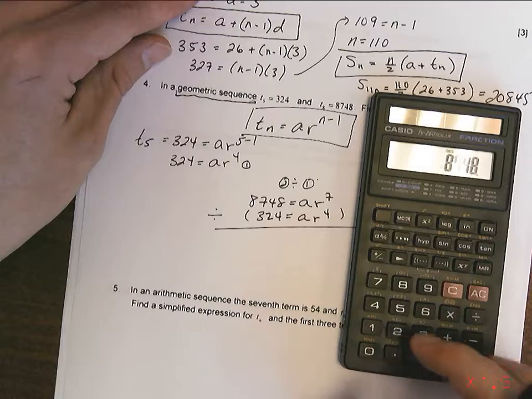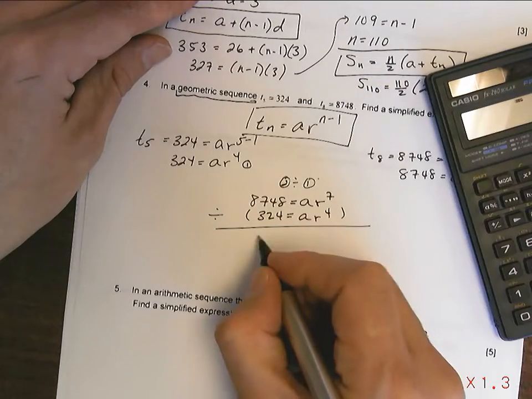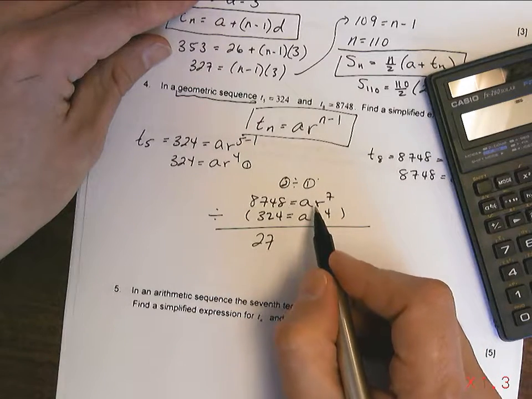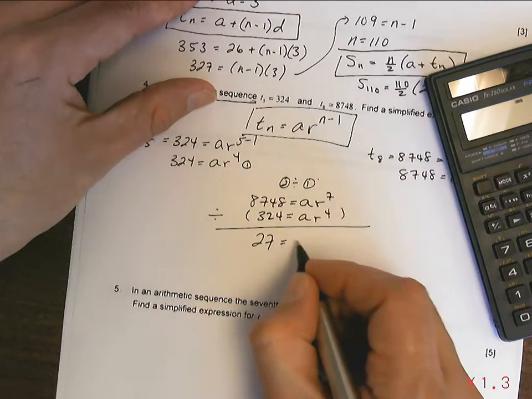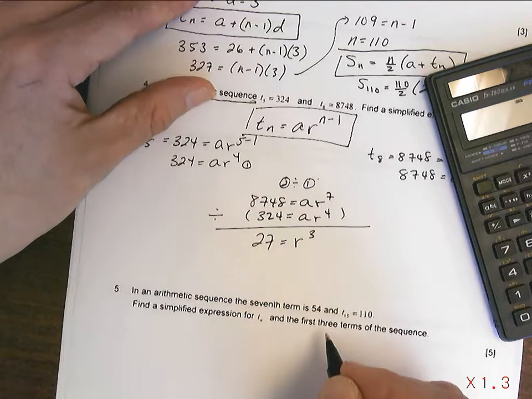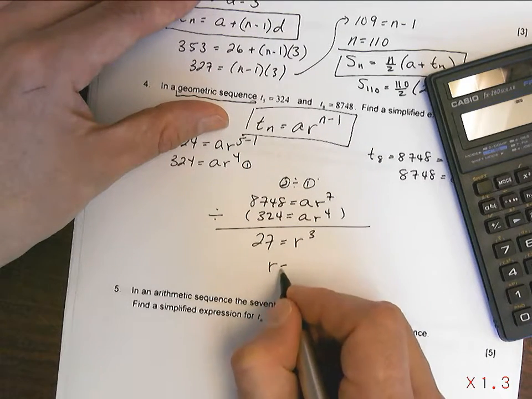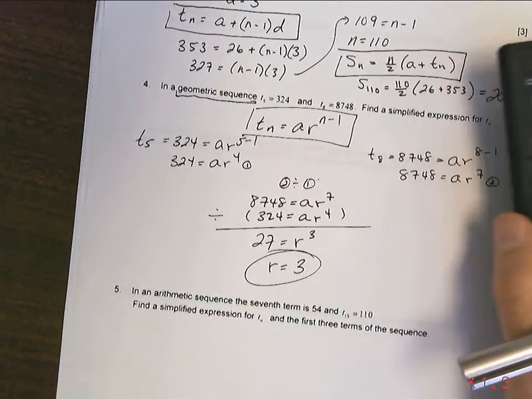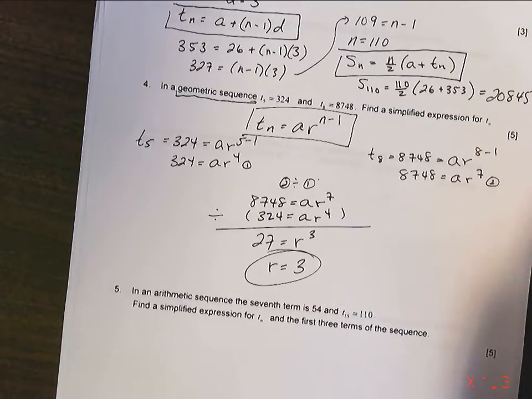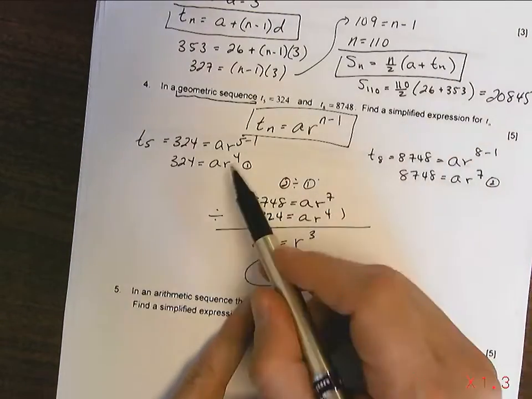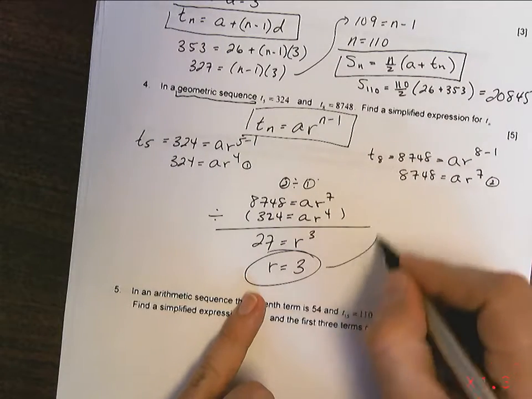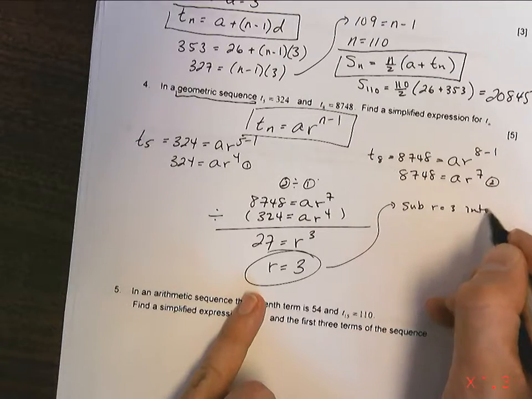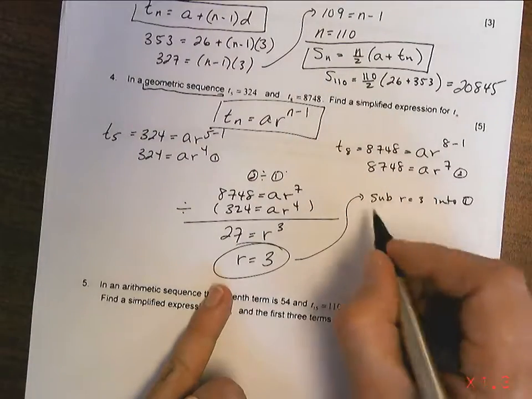8748 divided by 324 equals 27. A divided by a, no more a's. R to the 7 divided by r to the 4, r to the 3. Cube root both sides, r equals 3. You know the common ratio is 3. If you want to know what the a value is, we're going to plug it back into either 1 or 2. Your choice. Sub r equals 3 into 1, because it has smaller numbers, so I'm not as afraid.